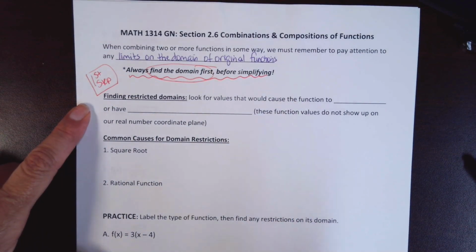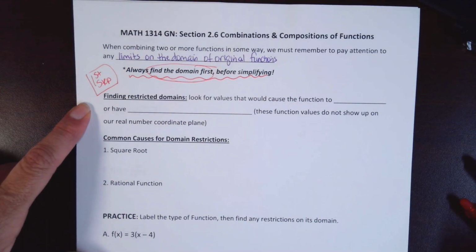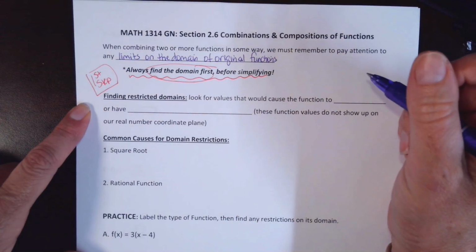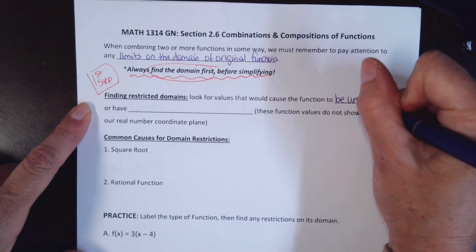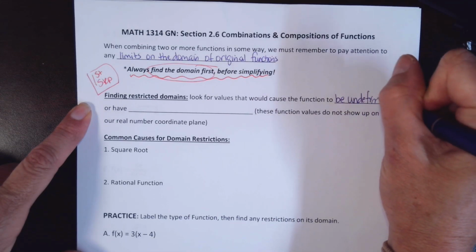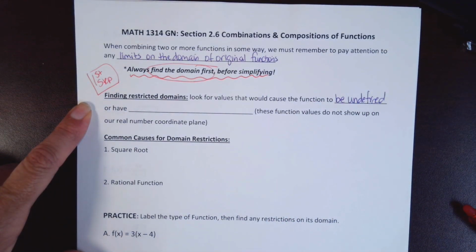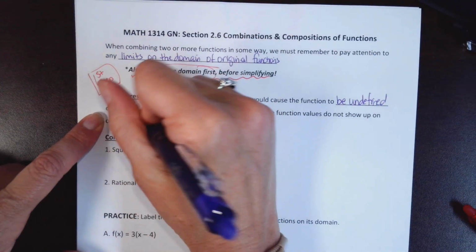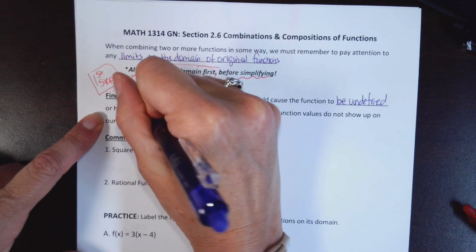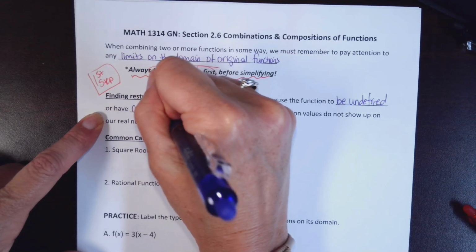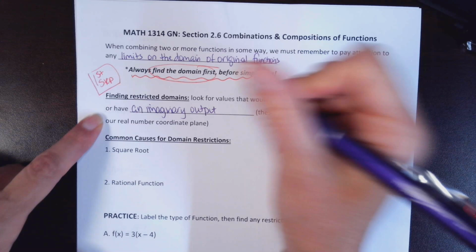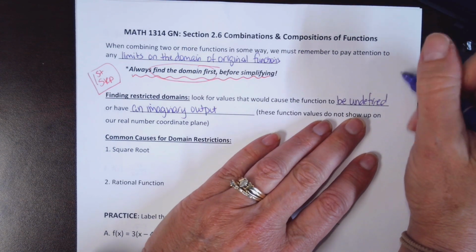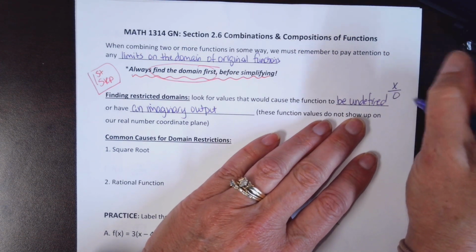Now, when you're finding restricted domains, you're looking for values that would cause the function to be undefined. Division by 0 is one way the function is undefined, right? Or have an imaginary output. So division by 0, let's just do x over 0.